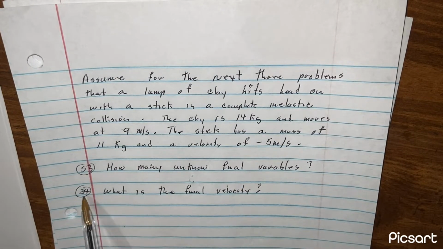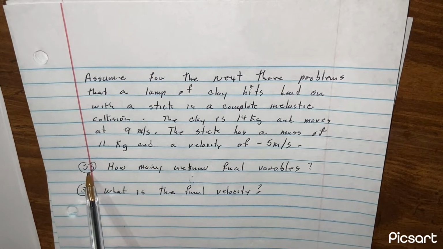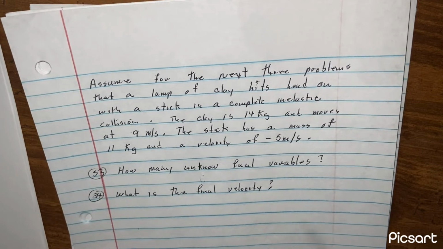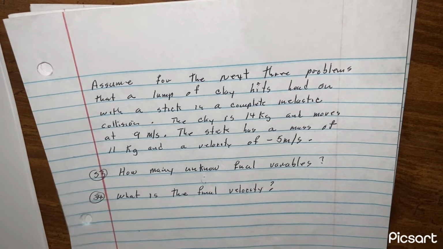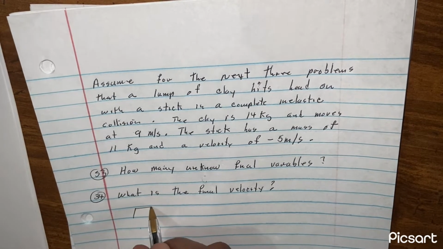Well, when we work 54, which we are going to work, you'll be able to answer 53. So what we have here, it wants to know the final velocity. We have a lump of clay, and we just represent this clay with a box.